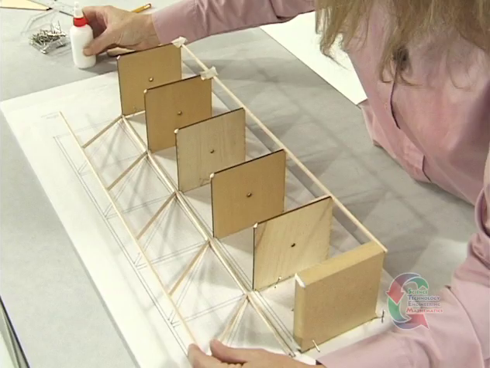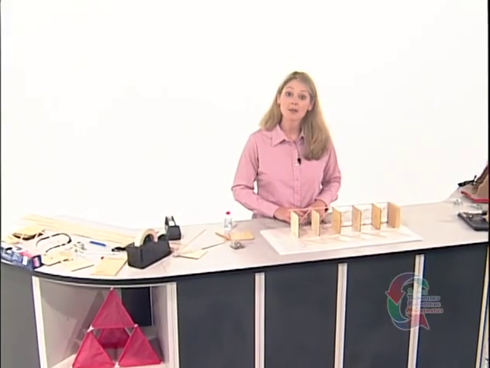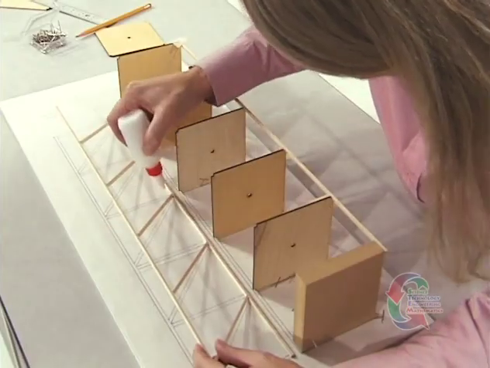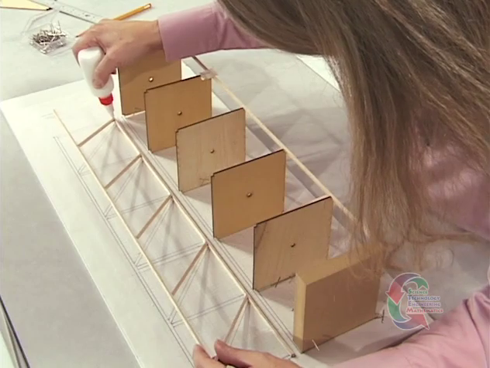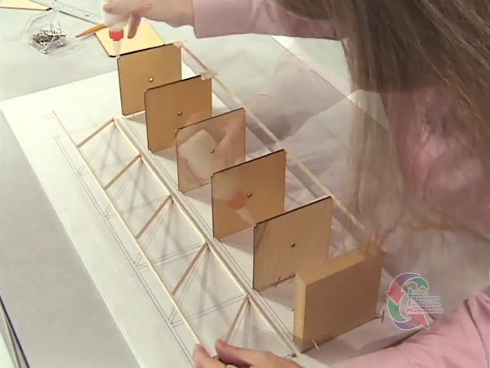We have one side of the structure assembled. Now it's time for the other side. Our next step is to place glue along the front edge of the foundation block and in the remaining notches of the floor plates.